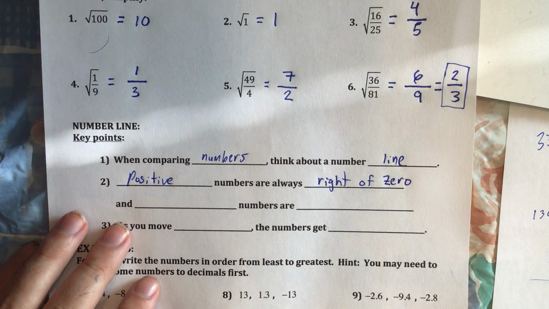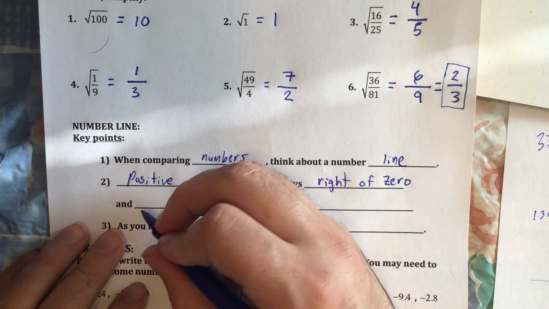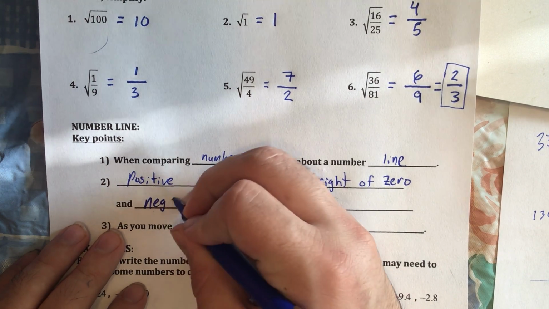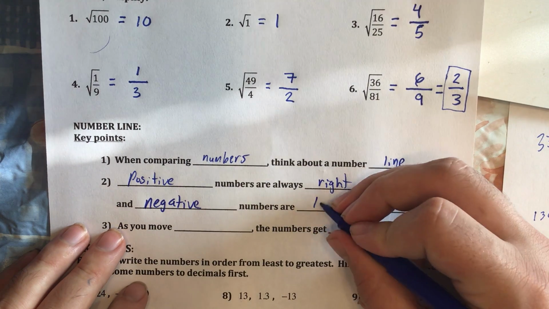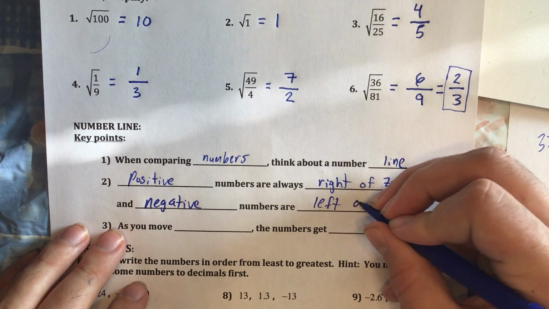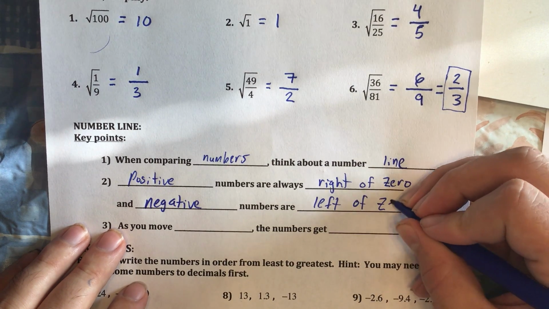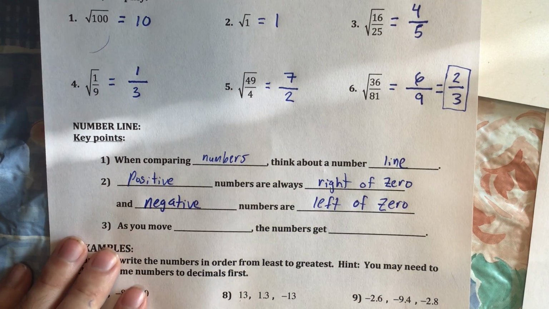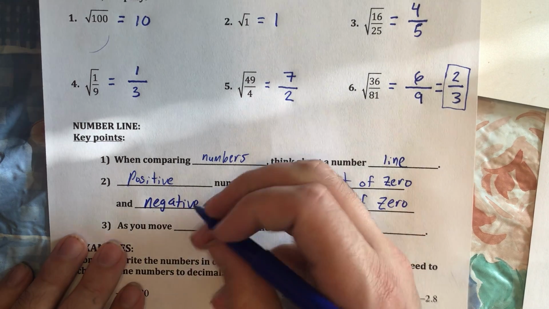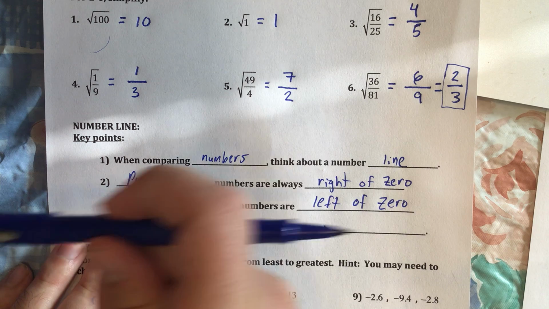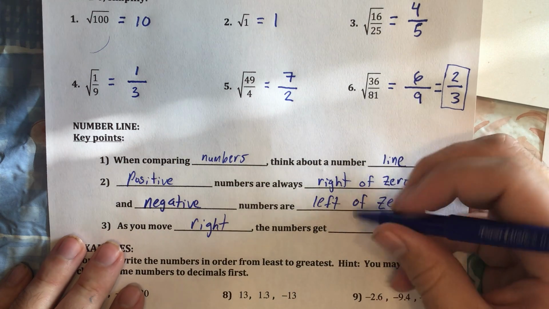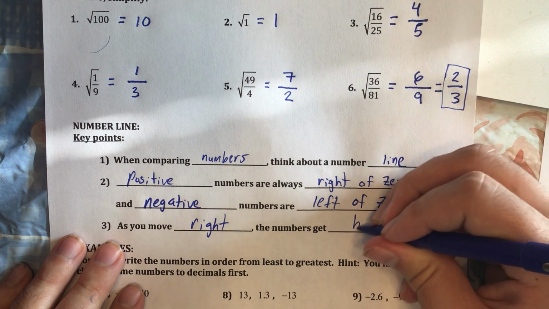Okay, they're always right of 0. And negative numbers are left of 0. Okay, and then in general, as you keep going right that way, the numbers get bigger.